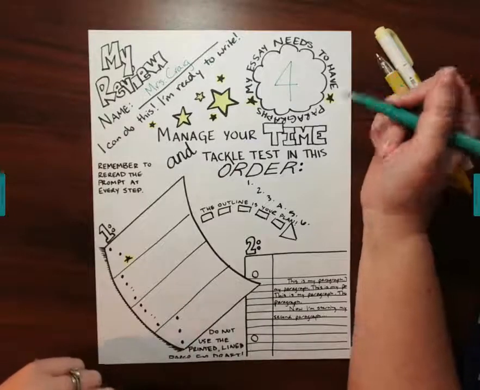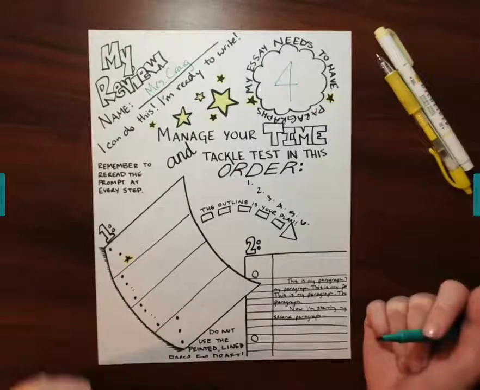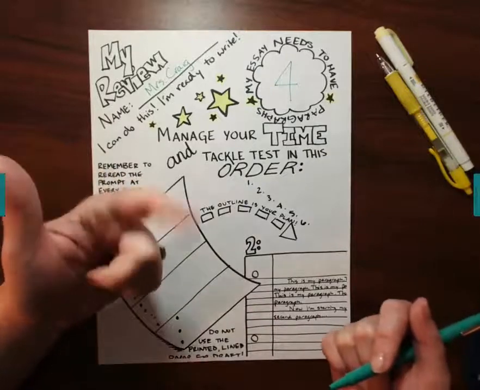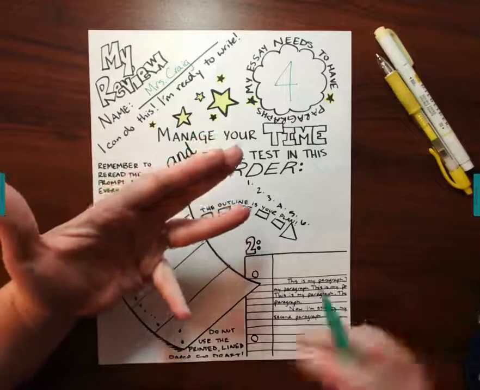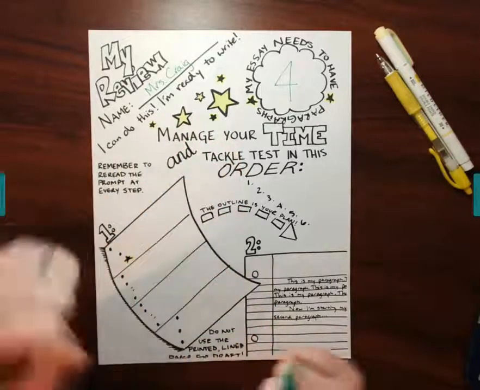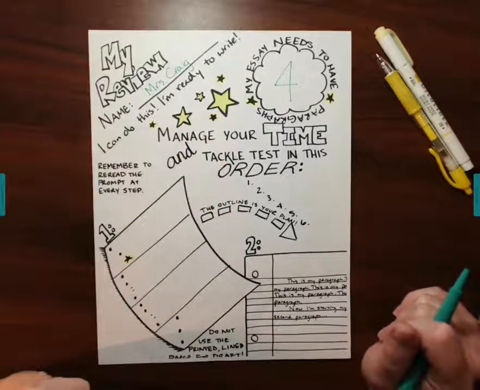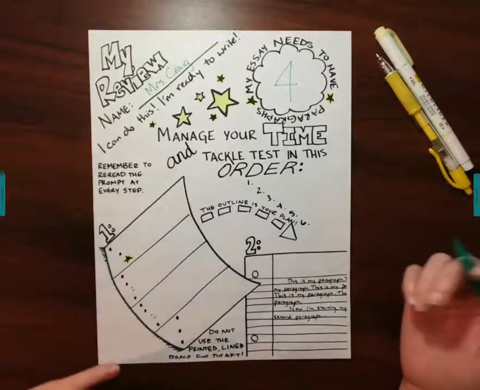Your essay needs to have 4 paragraphs. An introduction, body 1, body 2, conclusion. Okay? Don't worry about that little guy. Okay? So let's talk about what order to go in.